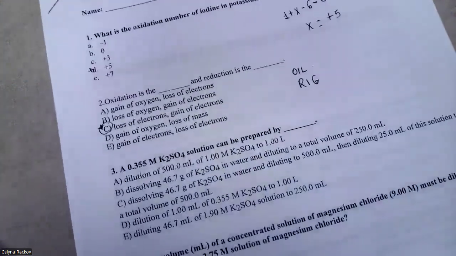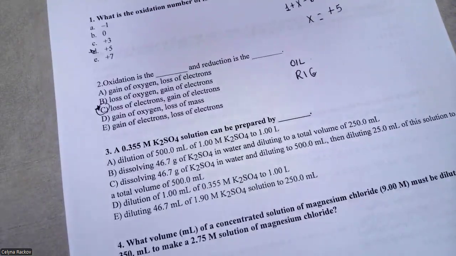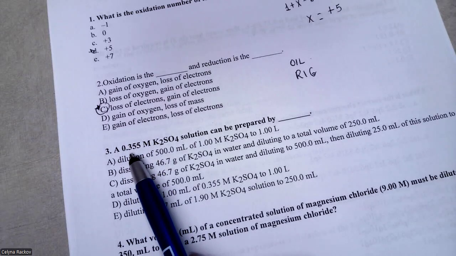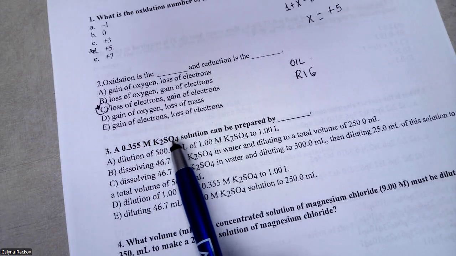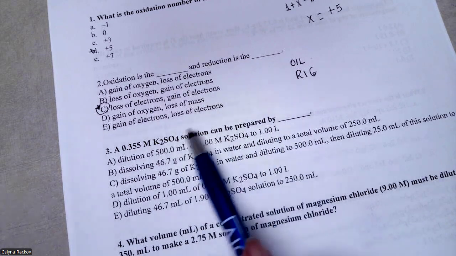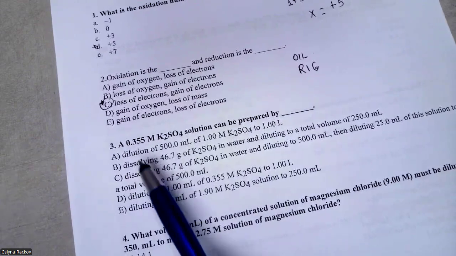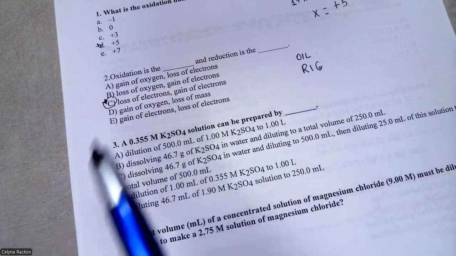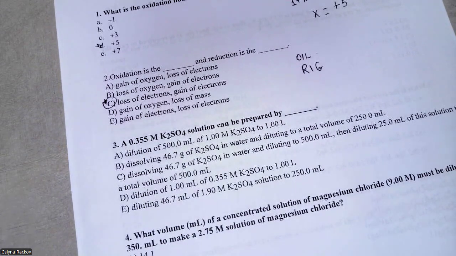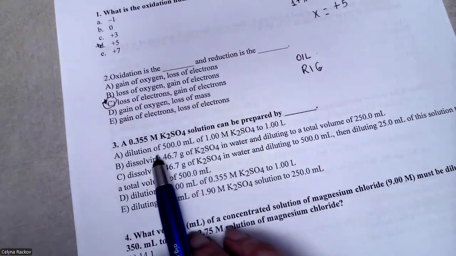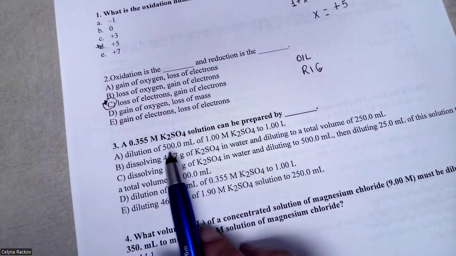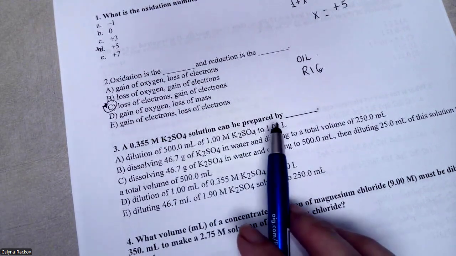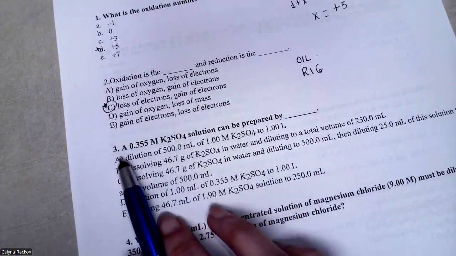Right? Now, question 3. A 0.355 molar potassium sulfate solution can be prepared by, so we need to calculate one by one to figure out which one will make this solution here, right? Okay. So let's look at the first one. The first one says dilution of 500 milliliters of 1 molar potassium sulfate to 1 liter. Okay, let's work with this letter A here.